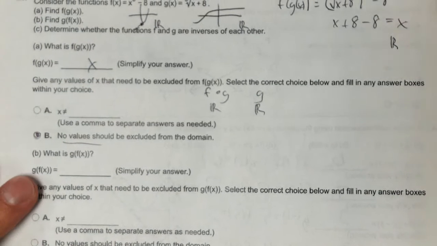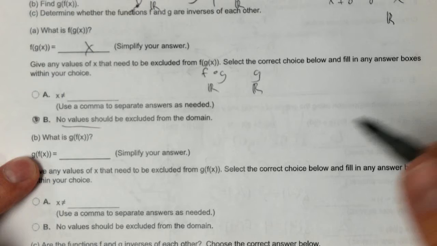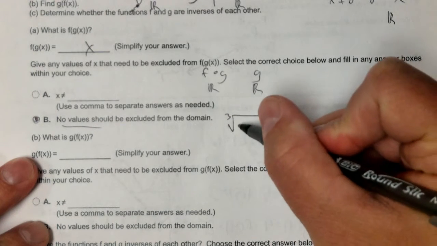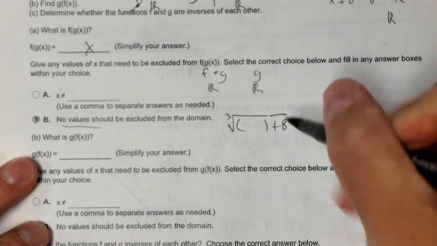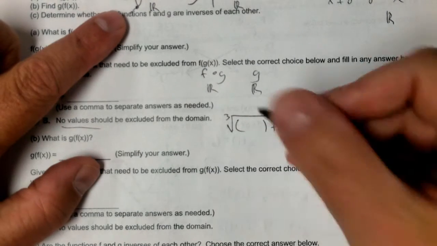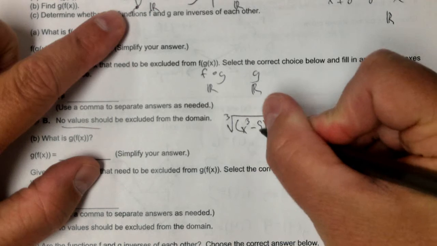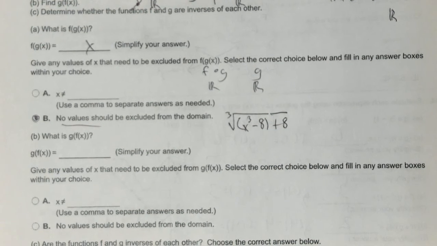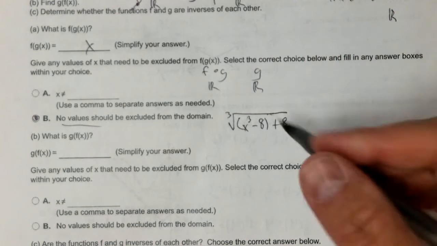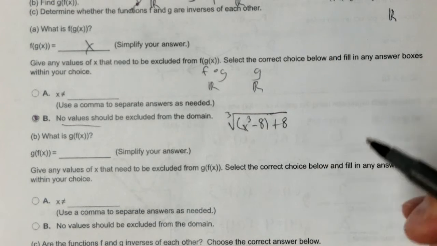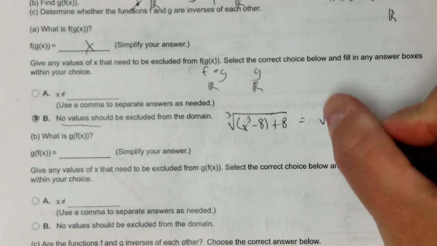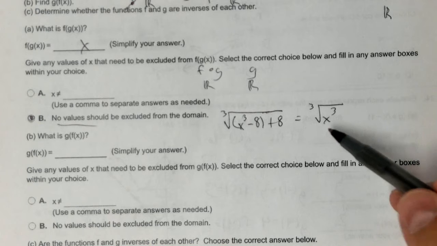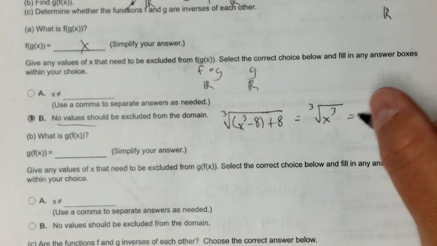Okay, the next one, g of f. So start writing your g function. So the cube root of something plus 8. And then we plug in this part, x cubed minus 8. So this time you have to drop your parentheses and do your minus 8 plus 8 first, which cancels. And so now you're just left with the cube root of x cubed, which is x.